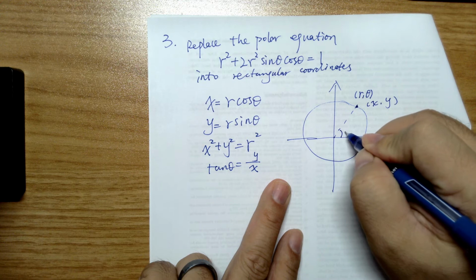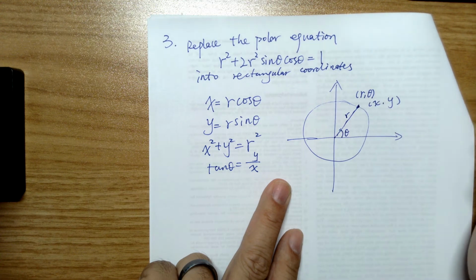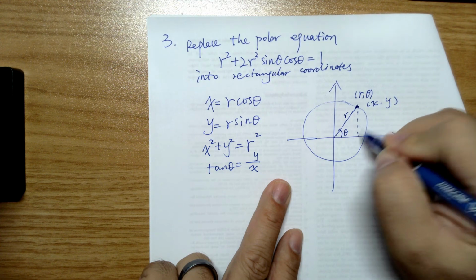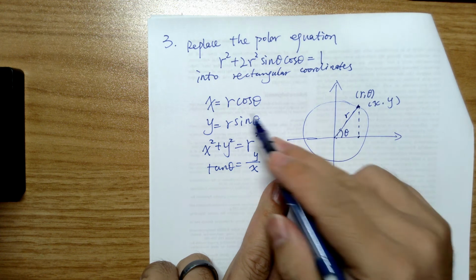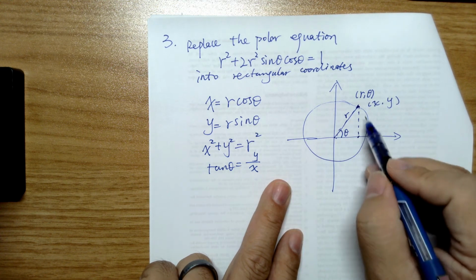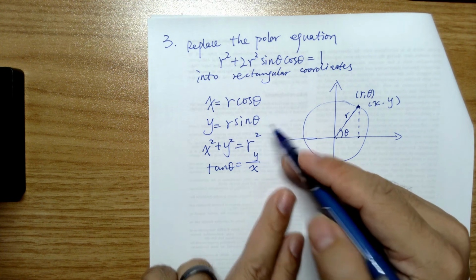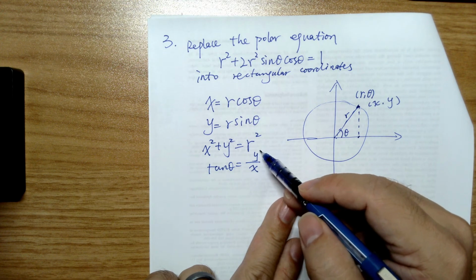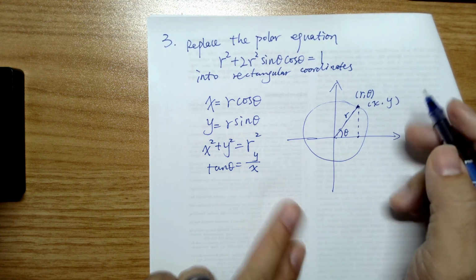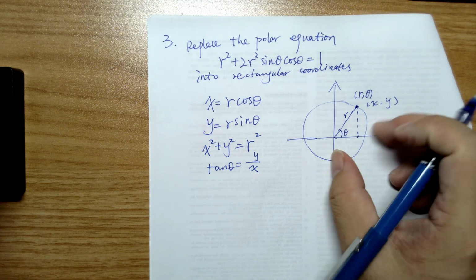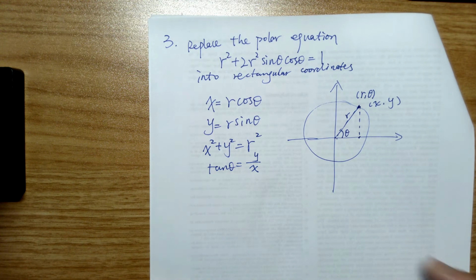You will see that this length is going to be r, this is going to be theta, right? So apparently the x coordinate here is going to be r times cosine theta, and the y coordinate here is going to be r times sine theta, and based on those two we derive x squared plus y squared equals r squared. And then if you take the ratio y over x, that's exactly tan theta. So either you can remember this or this, both ways.